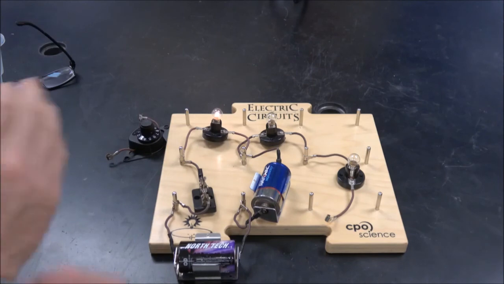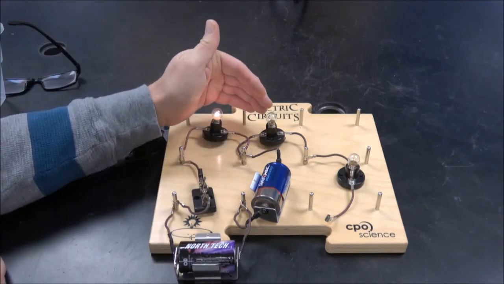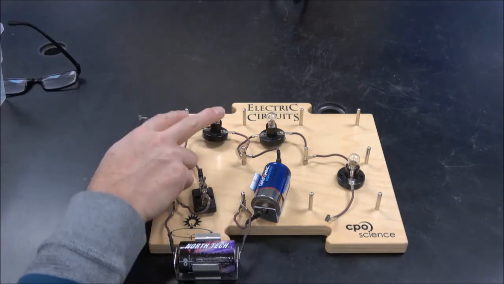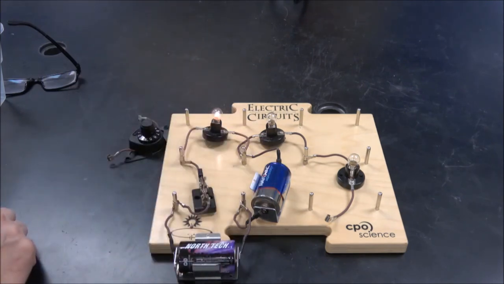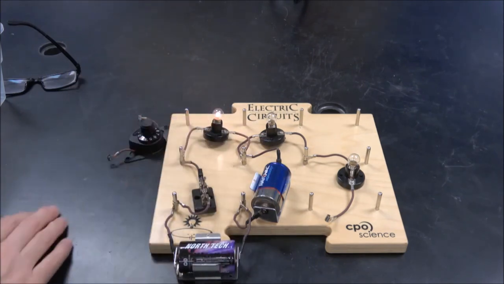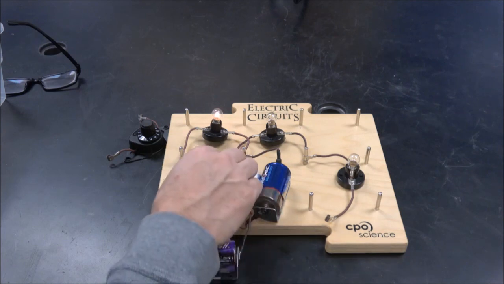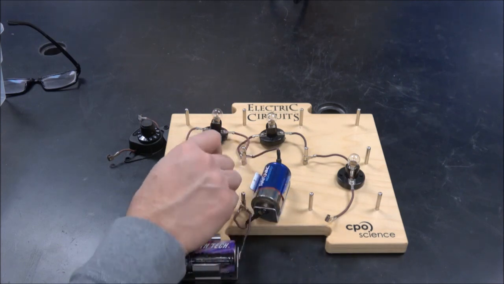All right. And so make a mental note of how much light that's giving off, and then compare that to when we have 2 bulbs and 3 bulbs. So if the total amount of light goes up, that means our power went up. If the total amount of light goes down, that means our power goes down. So that concludes what we're going to do for today's lab.